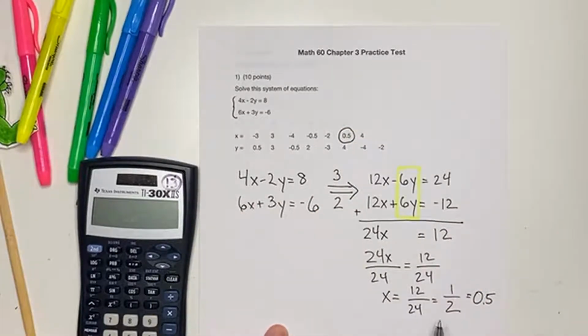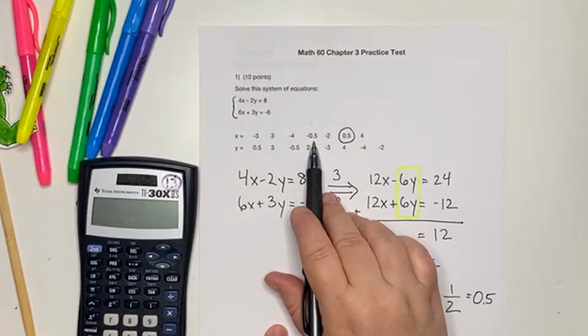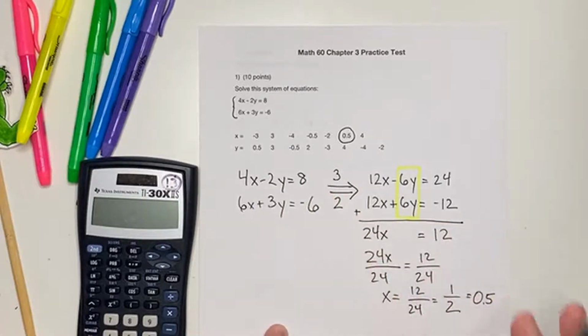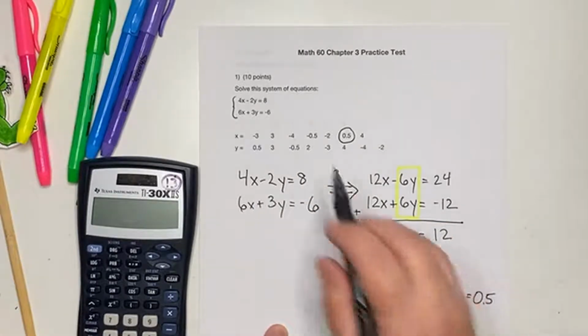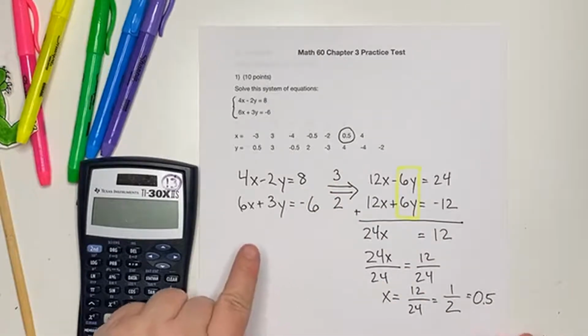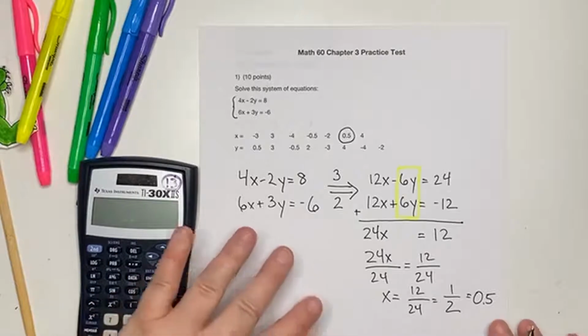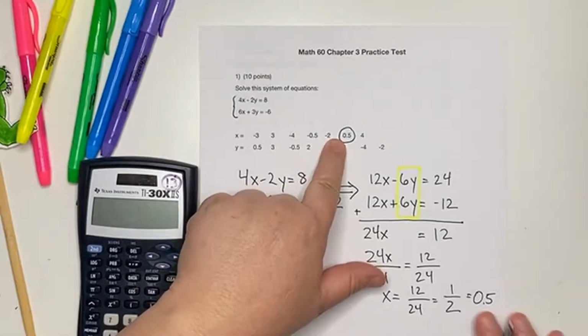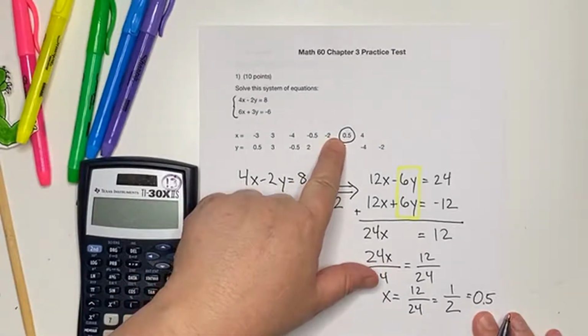Notice there are a lot of options here. There's a negative 0.5. Don't get caught up. Just make sure you know what the answer is, and then go and select it. This is a good reason why you shouldn't try to do these problems in your head. You should definitely do it on a piece of paper so you can double check that the answer is in fact the one you're interested in.